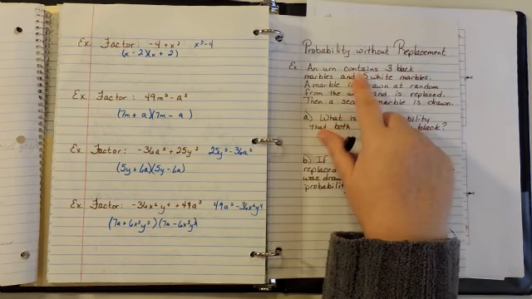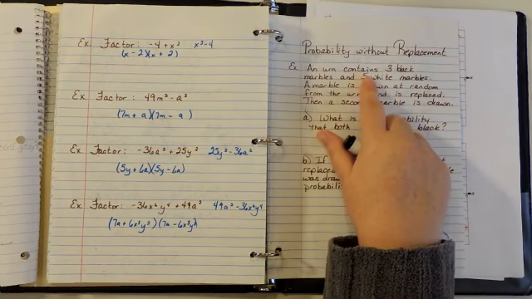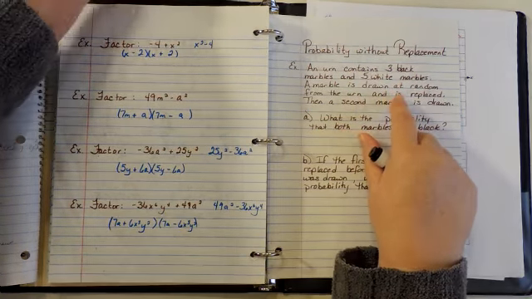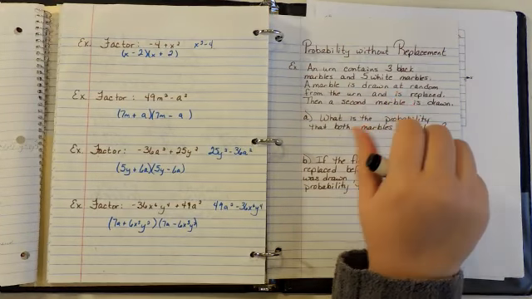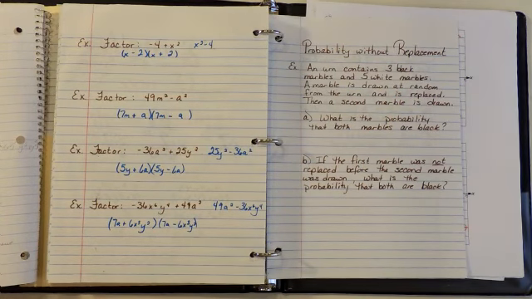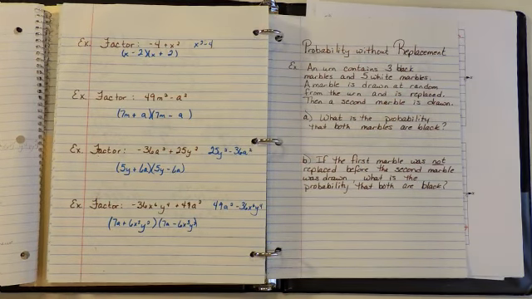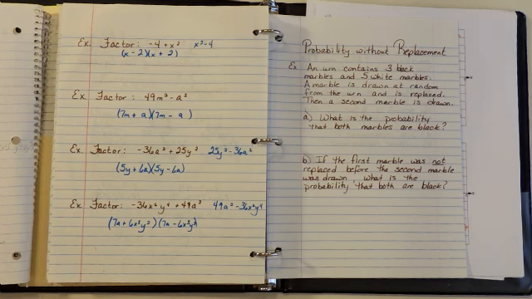Okay, now we're going to talk about probability again. This time we're going to talk about probability without replacement. If we draw a marble from an urn and then drop it back in, this is an independent event, and the result of the first draw doesn't affect future draws. However, if we do not return the marble to the urn, the sample space changes for each successive draw.